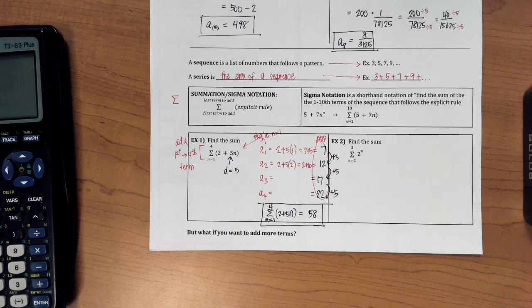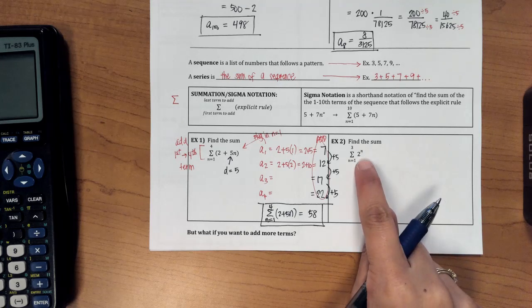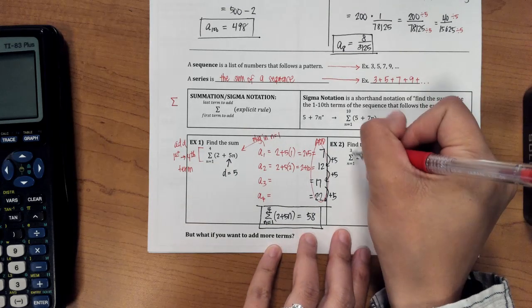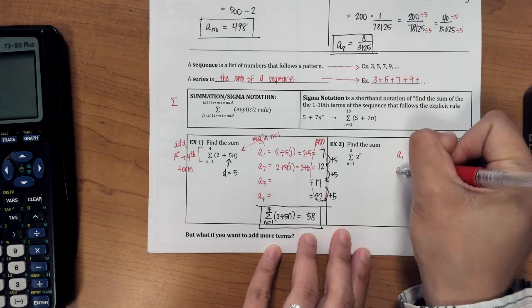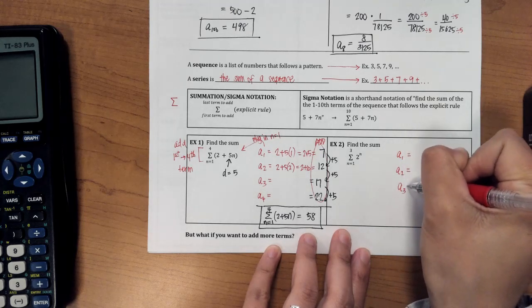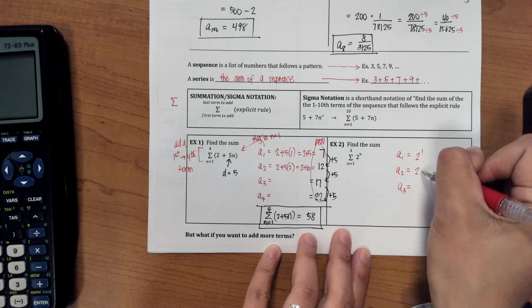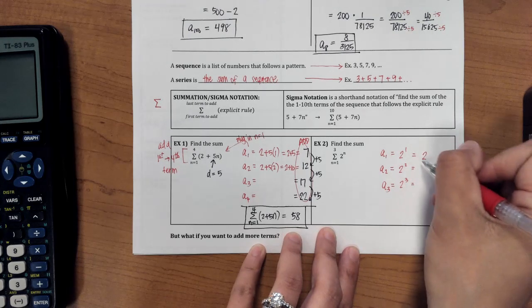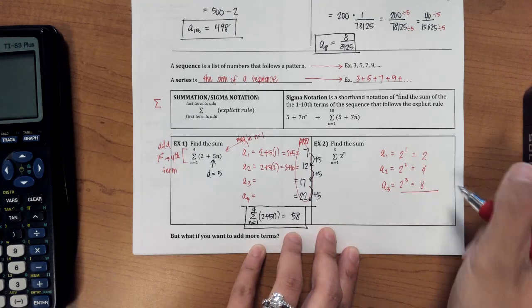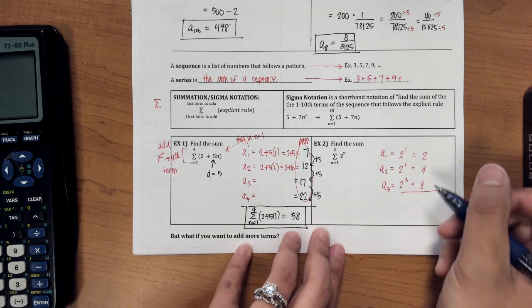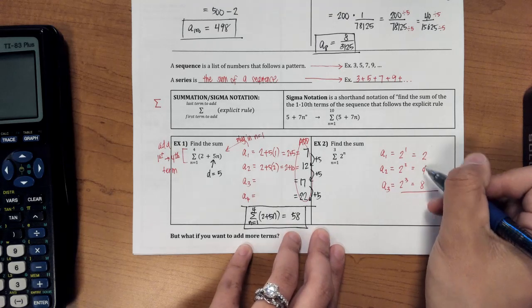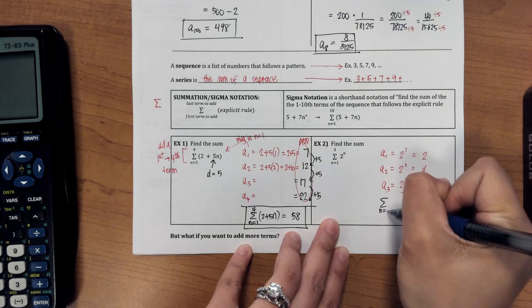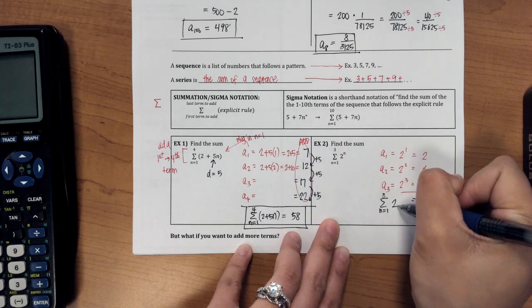And so we can do the same with any function, really. It doesn't have to be linear. This one is exponential, so I'm finding the first 3 terms. I can plug in 1, 2, and 3. 2 to the 1 power is 2, 2 squared is 4, and 2 cubed is 8. I'm going to add them all up. 2 plus 8 is easier, that's 10, plus 4 is 14. And that equals the sum of the first number to the third number of 2 to the n.